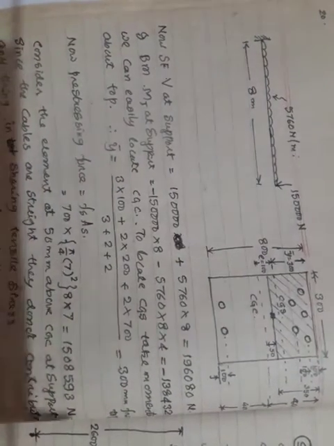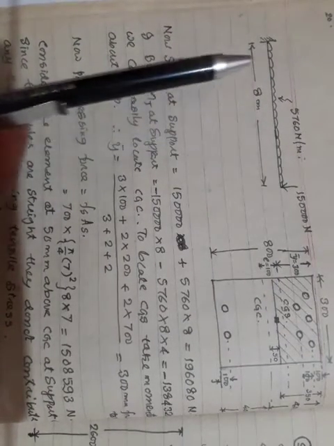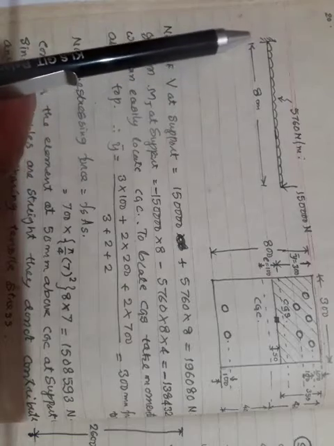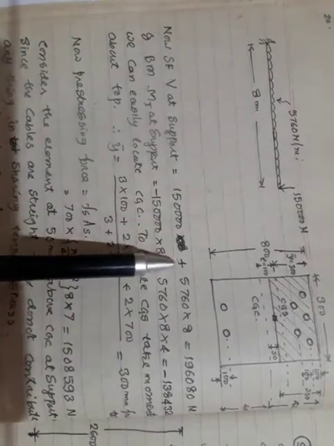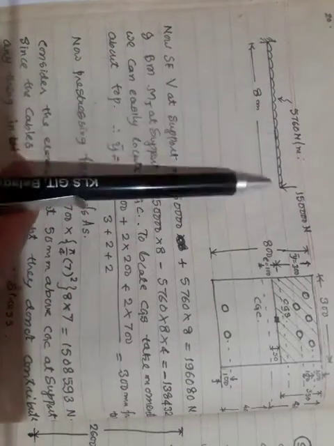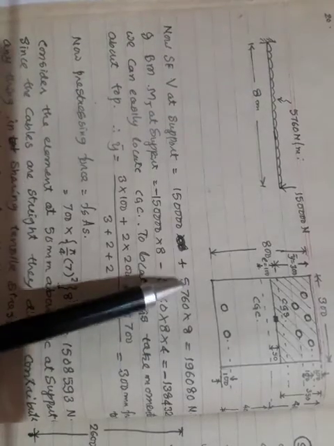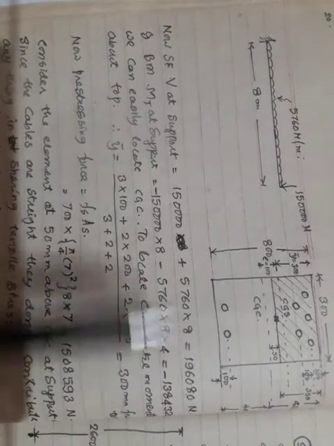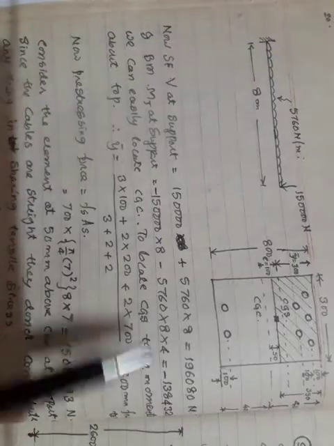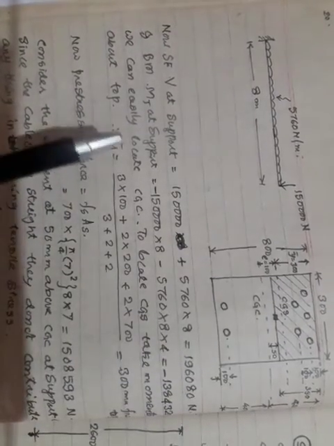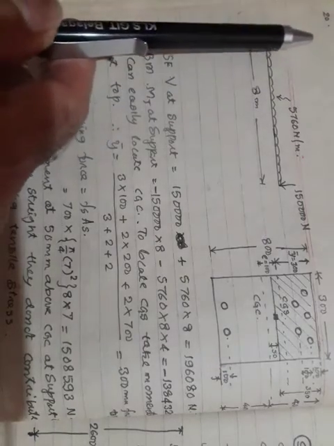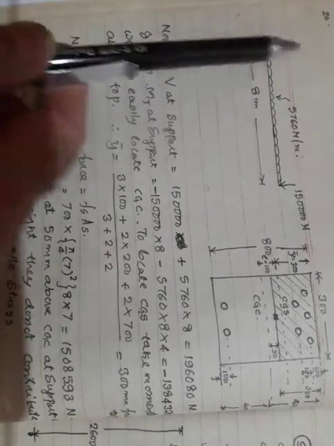Now I want to calculate the shear force at the support. At this point I want to calculate the shear force. It is just the addition of all the loads: 1,50,000 plus 5760 into 8. That will give me the total load. So the shear force at this cross section is 196080 newtons.